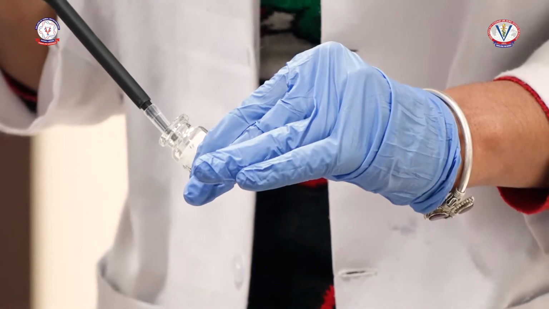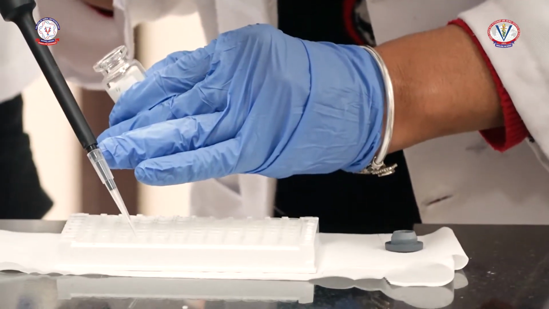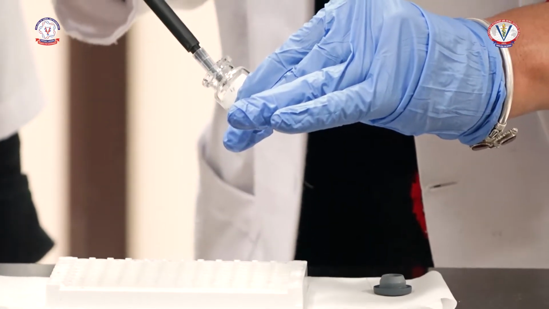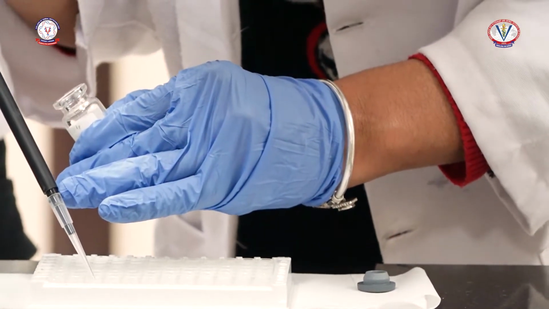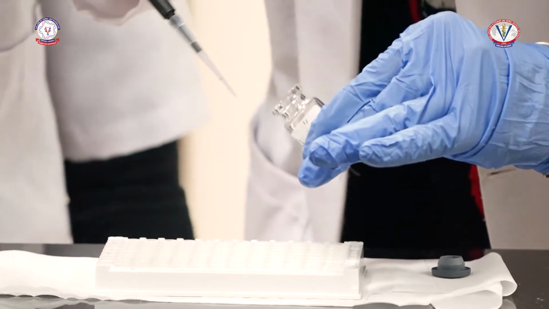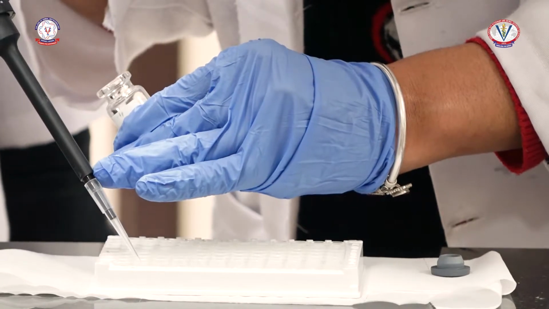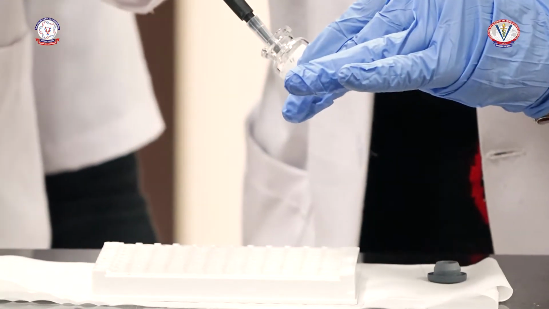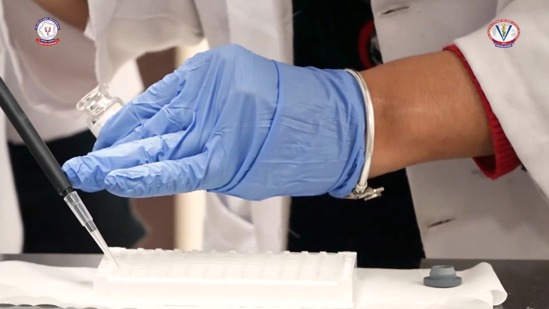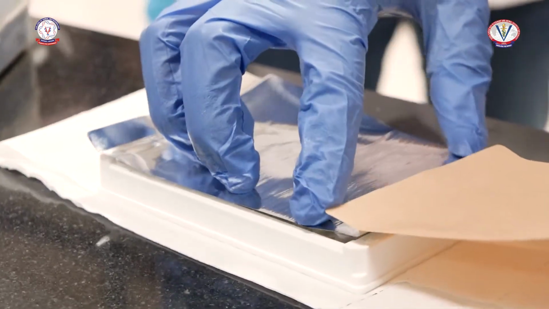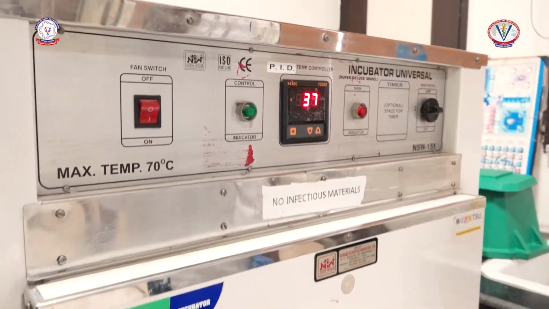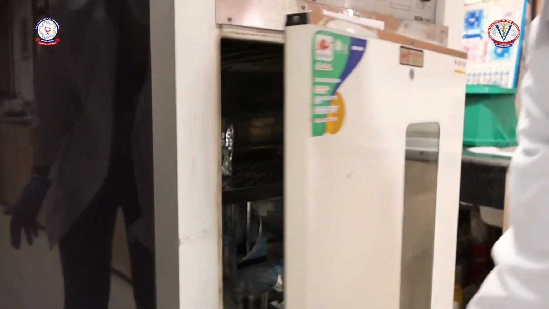After washing, sera and dilution buffer are added in each well. After the addition of dilution buffer, we re-incubate the plate for 1 hour at 37 degrees Celsius.